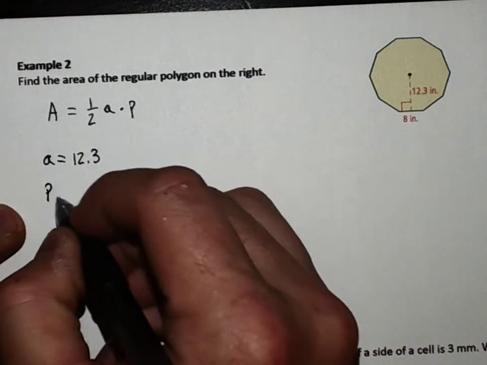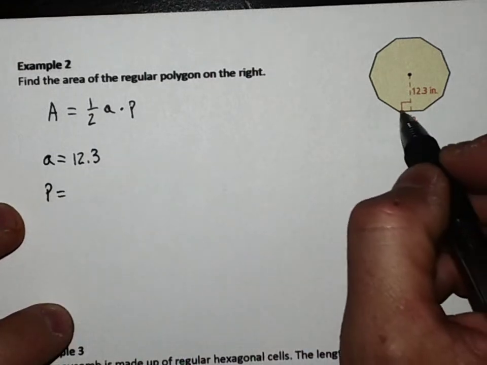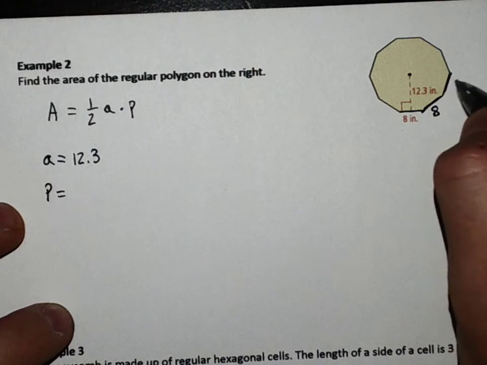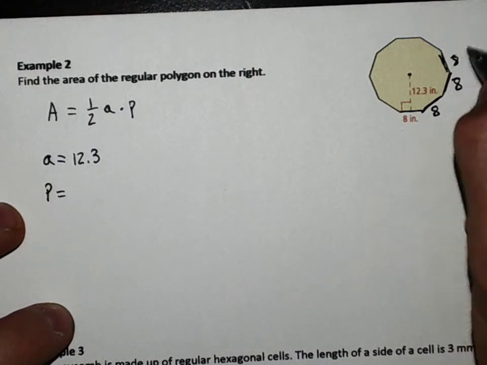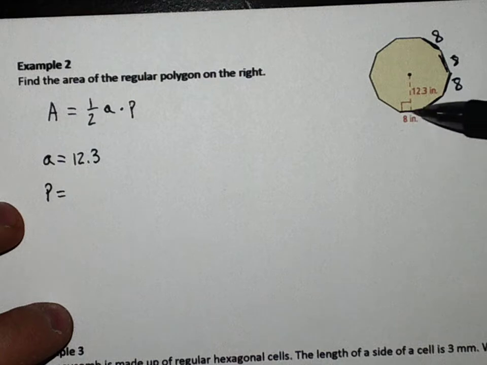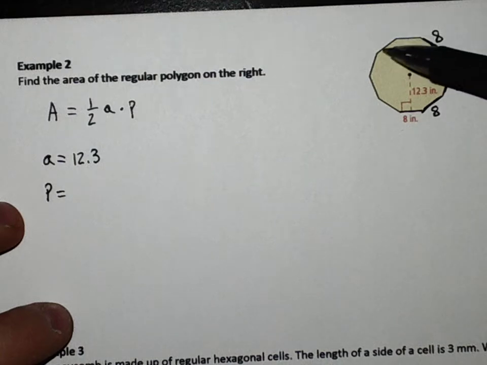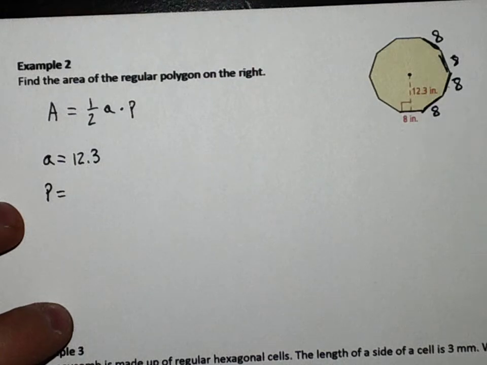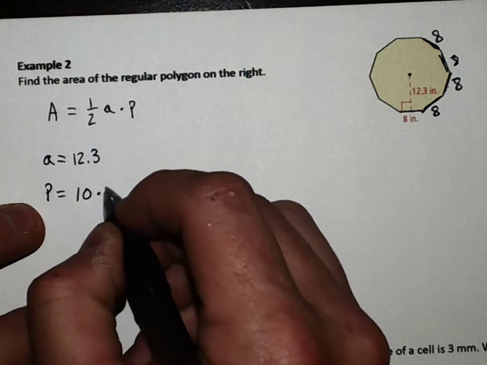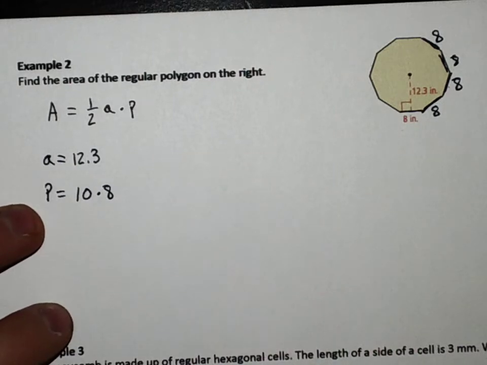The perimeter is going to equal, this side is 8, and this side is 8, and this side is 8. You get the idea, they're all 8. Well, how many sides are there? What kind of shape is this? There's 1, 2, 3, 4, 5, 6, 7, 8, 9, 10. It's called a decagon. There are 10 sides. So the perimeter is going to be 10, the number of sides, times 8, the side length.